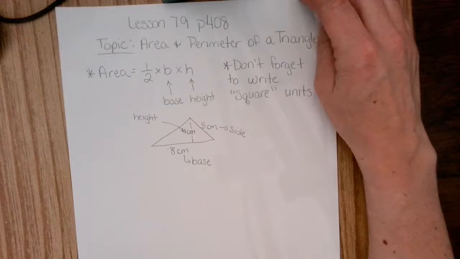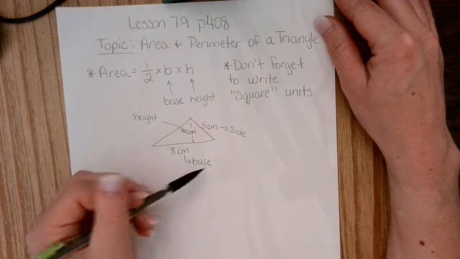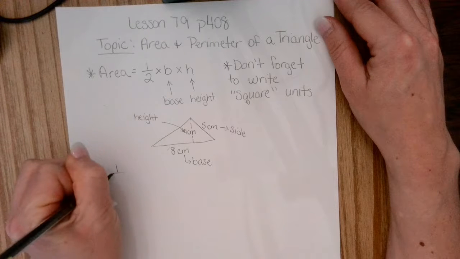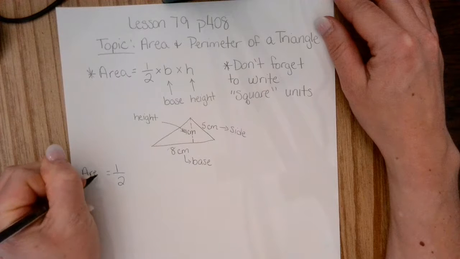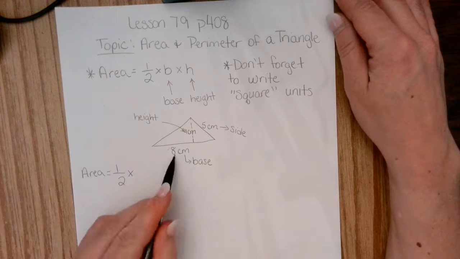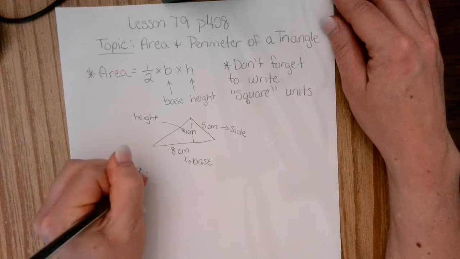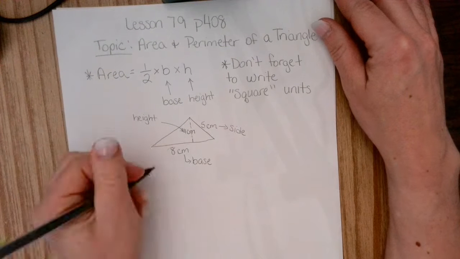So let's go ahead and put this to use. So to get the area of this triangle, we are going to do 1/2 times base, and the base number is 8, times height, and the height number is 4.